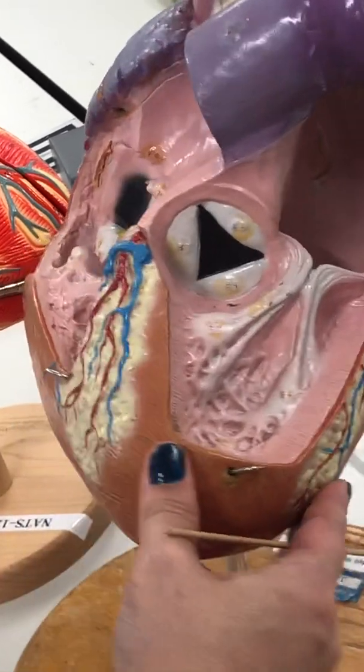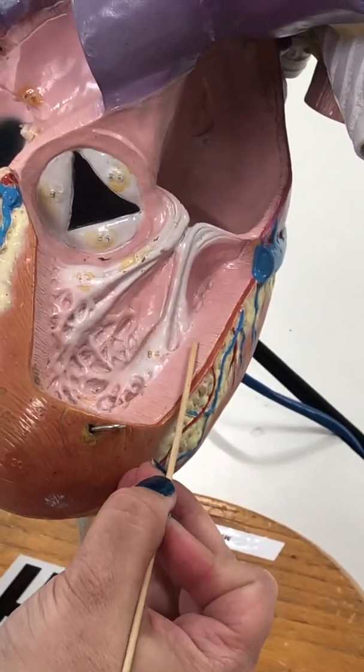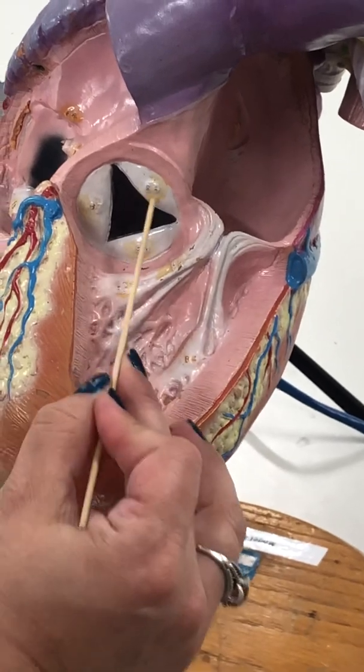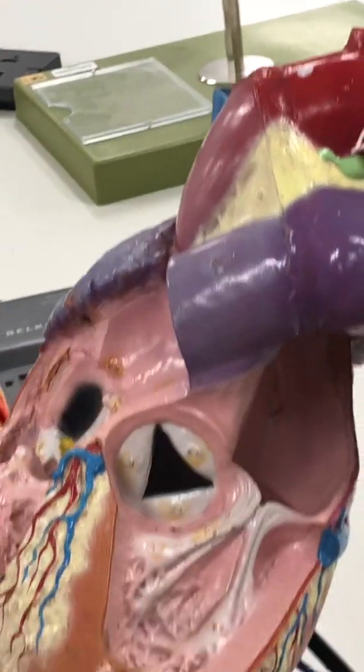And the other thing that you can see here is the layers of the wall. So this would be the epicardium, myocardium, and then the inner lining is the endocardium. This is the aortic semilunar valve, so this is curving and going this way to where the aorta is.